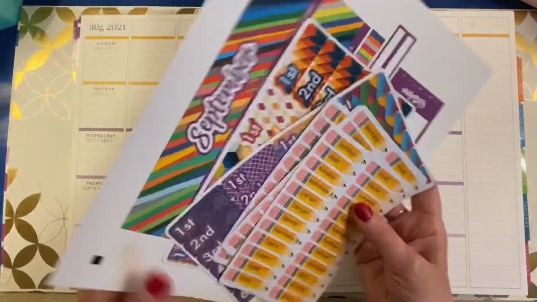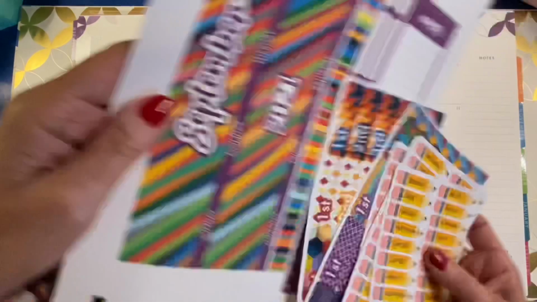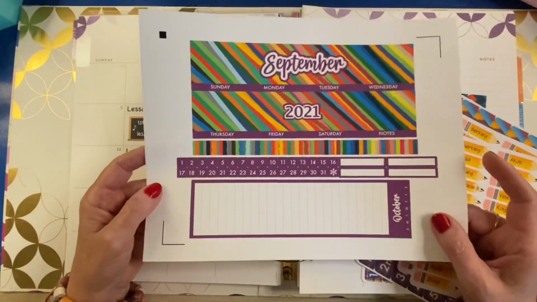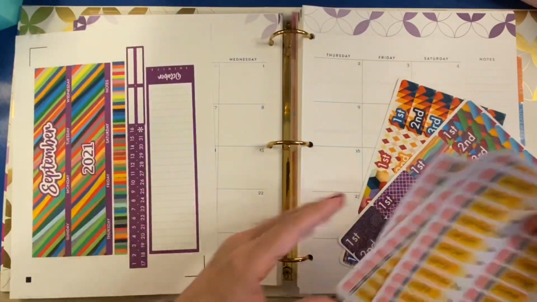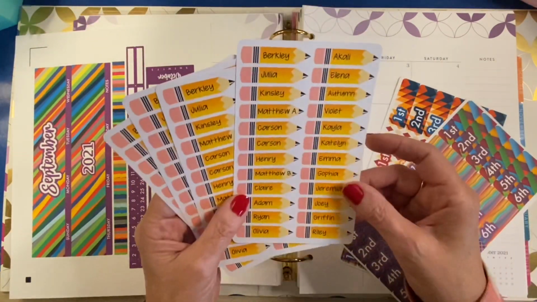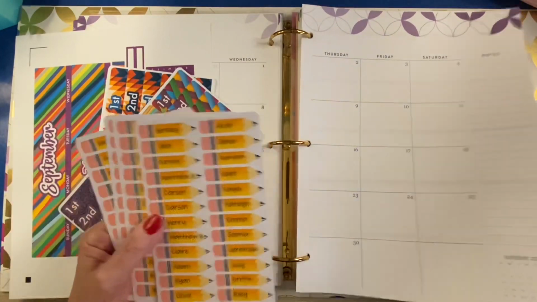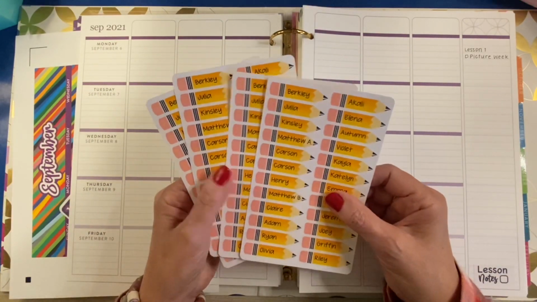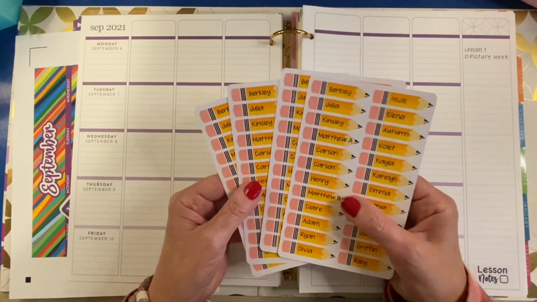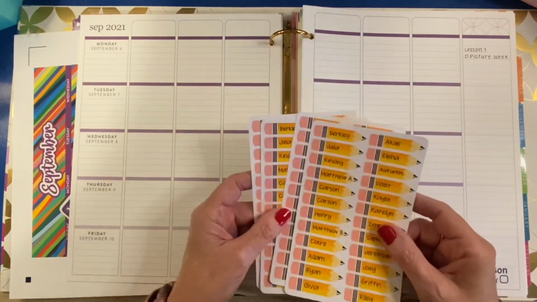So I've made some stickers to help me decorate the monthly view for September. This is a kit that may or may not fit. I made it myself, so we will find out. And then I've printed my students' names on these cute little pencils. And every year, since the schedule is a little bit different than it was the previous year, sometimes a lot different, I have to spend the first month or so at least getting used to who comes when. So this is going to help me to just kind of plot everybody at the right time.